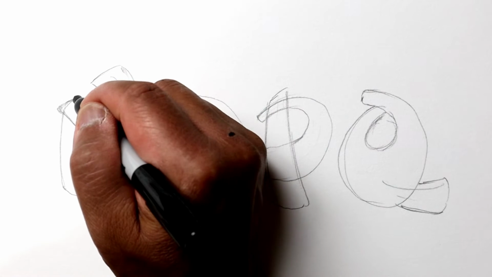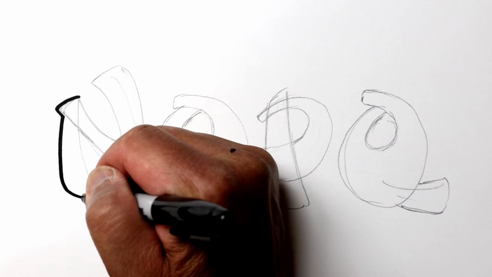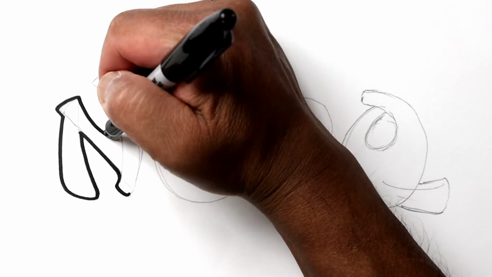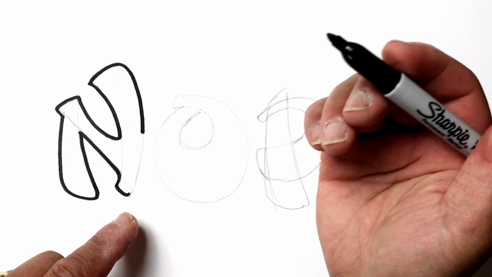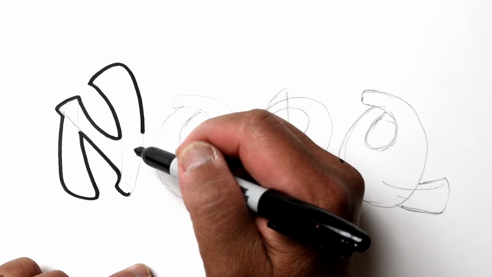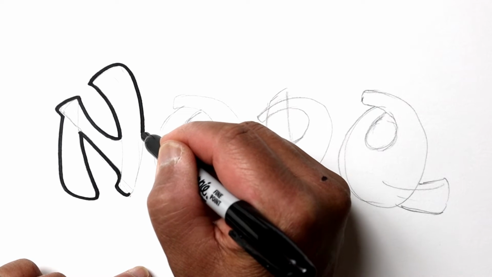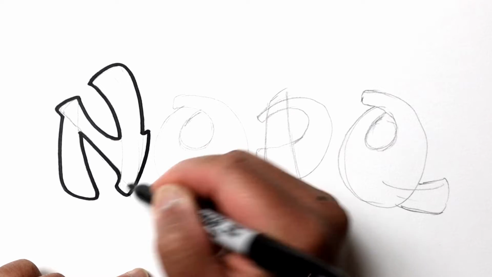So let's go ahead and start outlining these letters with our thicker Sharpie, being mindful of where they overlap. As before, you can always change things up as you go along. So like right here, what I'm going to do is imagine this line continuing over, so it comes over like this and then goes back.